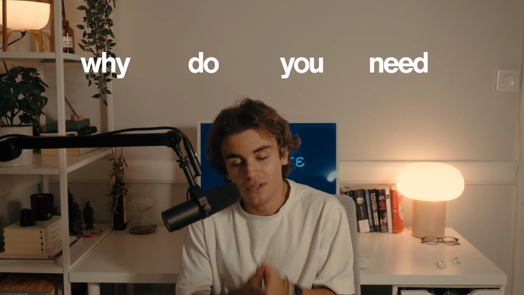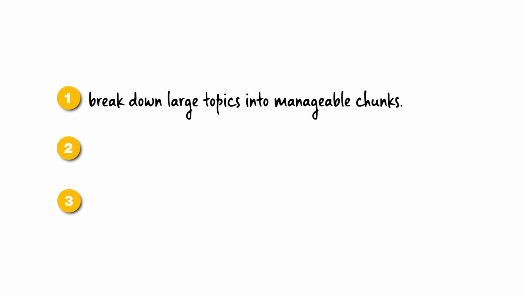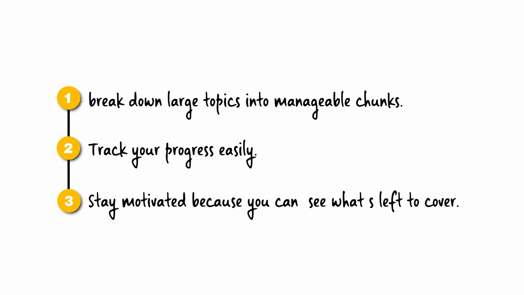But why do you need to have a study framework? Let's start with why having a structured study framework is a total game changer. Without a plan, it's easy to get lost in all the material you need to cover, and you might procrastinate and cram everything the night before the exam. But when you have a framework, it helps you first, break down large topics into manageable chunks, second, track your progress easily, third, stay motivated because you can see what's left to cover.